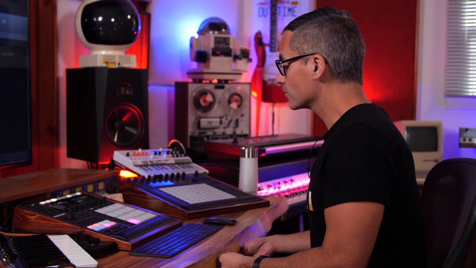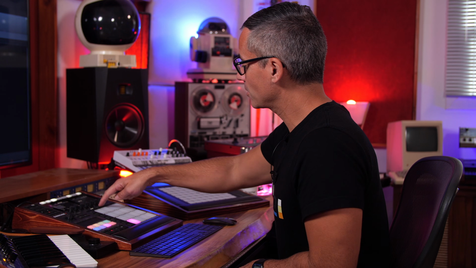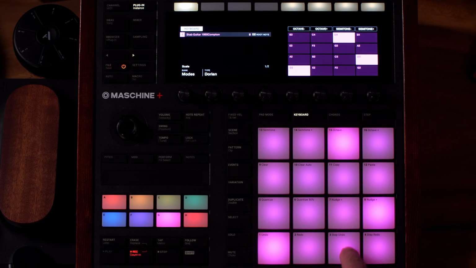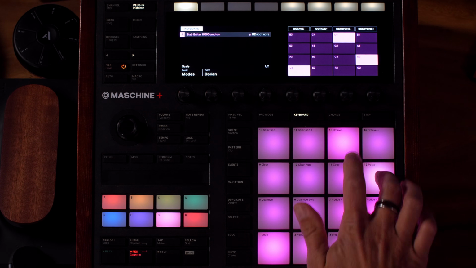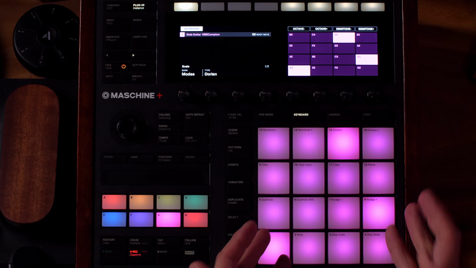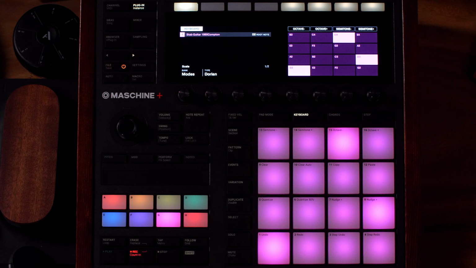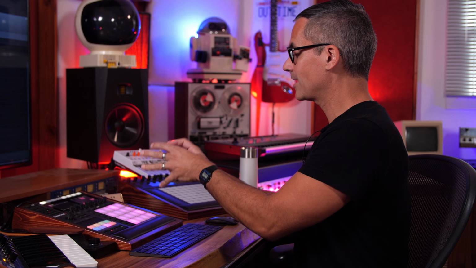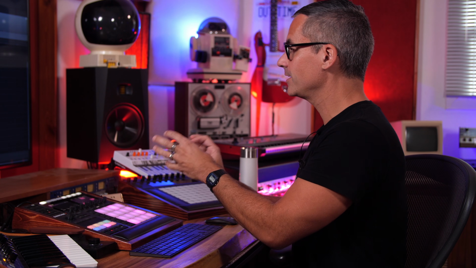I can just start playing the sample as it's been stretched out on the keyboard. I can also go over to Maschine and hit something called keyboard mode and play it from the pads just like it was on a keyboard as well. So we'll talk about editing and what you do with this kind of stuff in a moment.